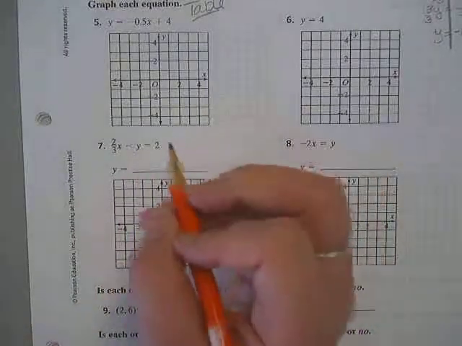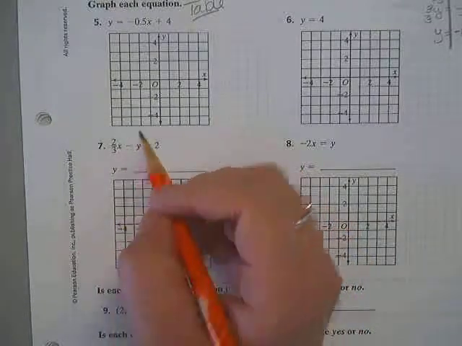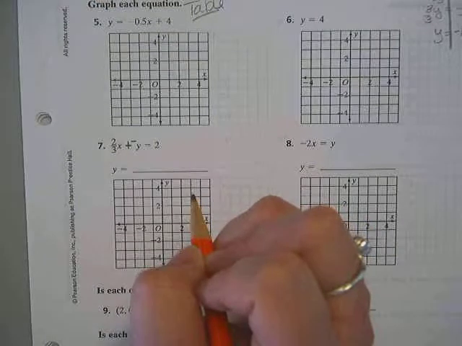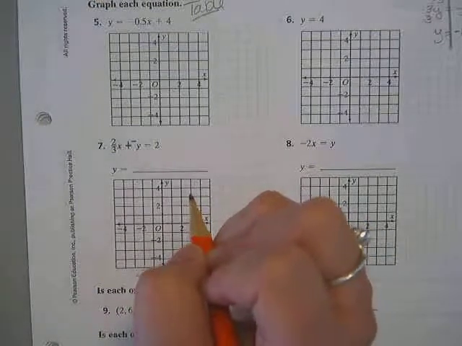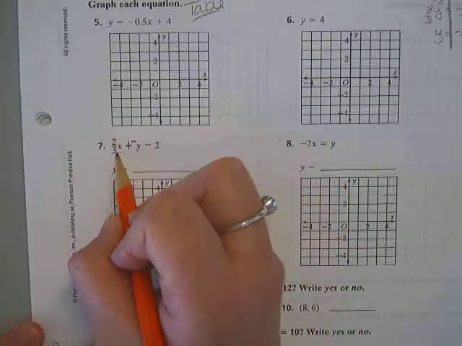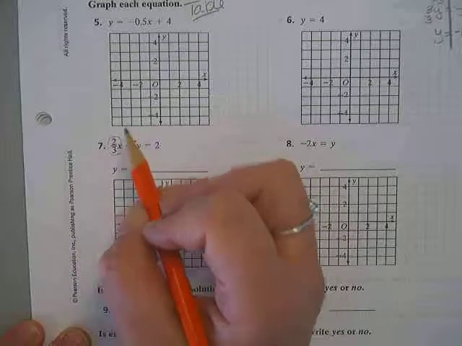Number 7's the hardest, because what do we have to first get? Y equals. So, let me tell you a little trick. After we add the opposite here, that's a negative y. Just keep in mind we don't want a negative y, we want a positive y.